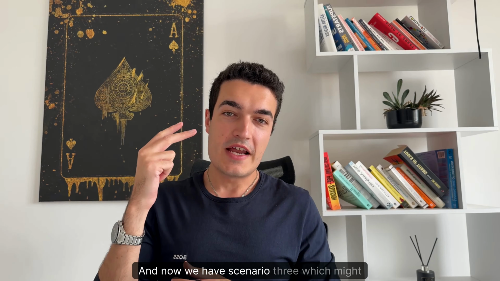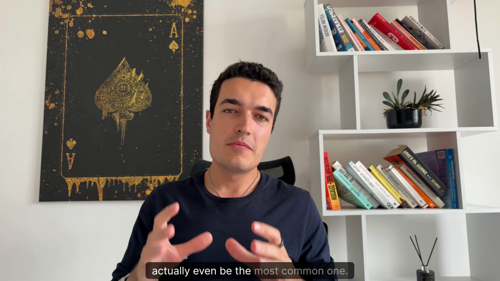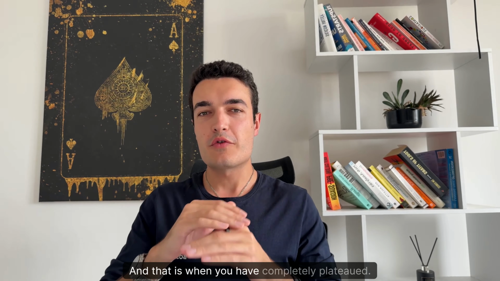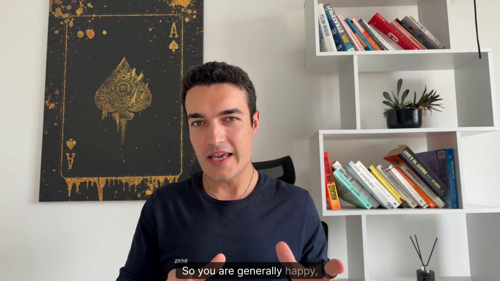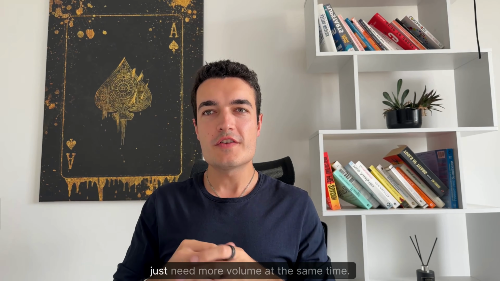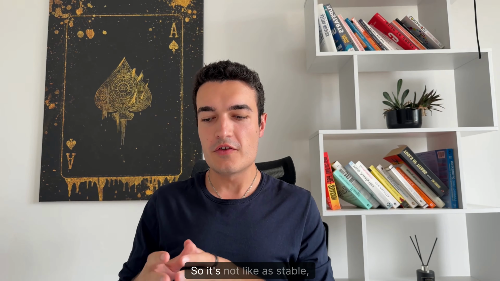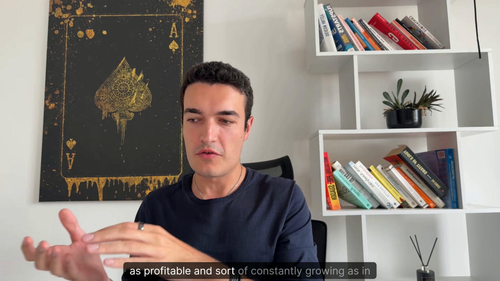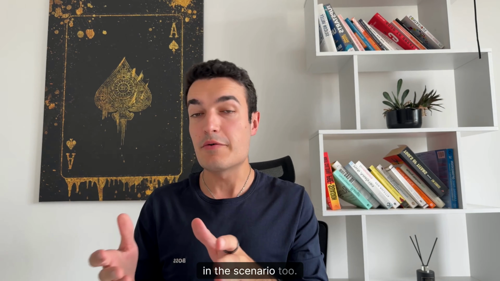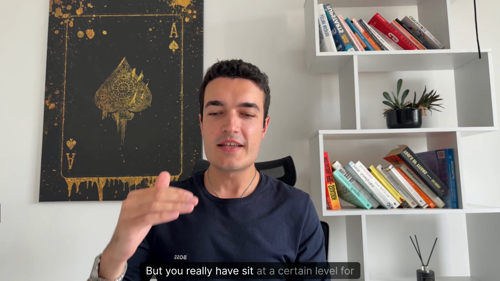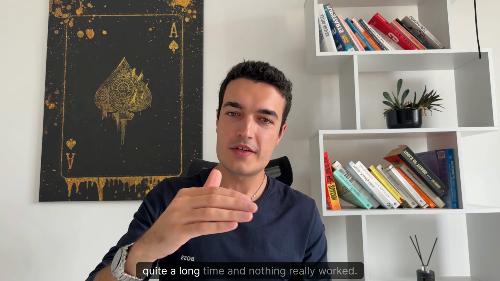And now we have scenario 3, which might actually even be the most common one, and that is when you have completely plateaued. So you are generally happy, but you just need more volume at the same time, and you have been trying things for a very long time. So it's not as stable, as profitable and constantly growing as in scenario 2, but you really have sat at a certain level for quite a long time and nothing really worked.